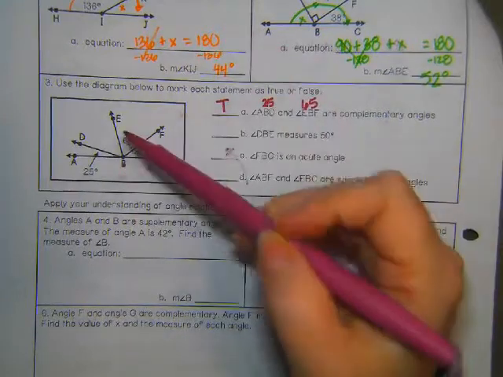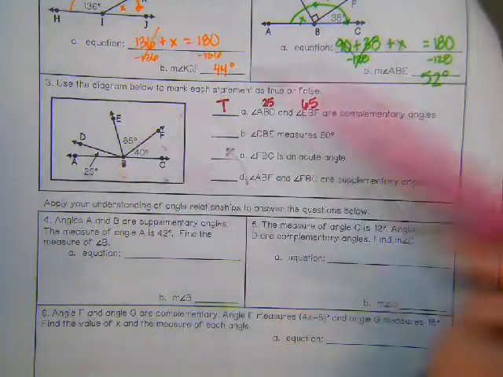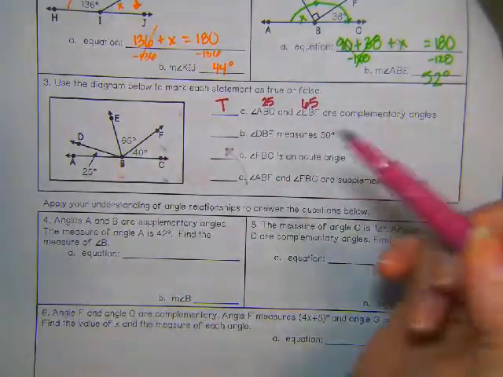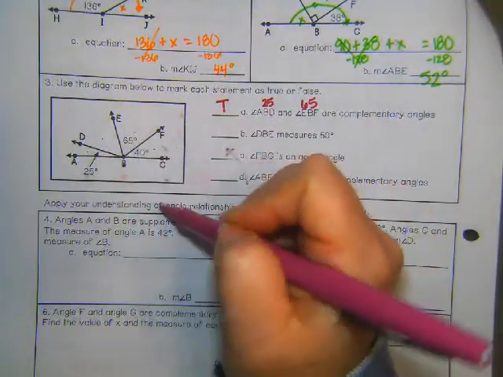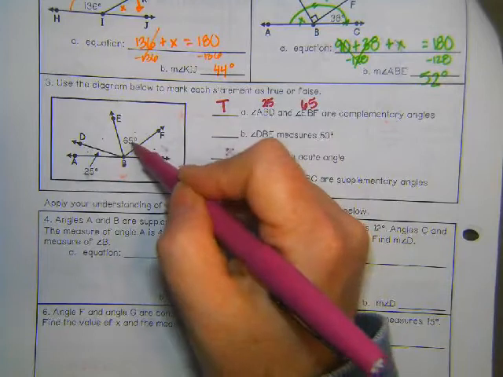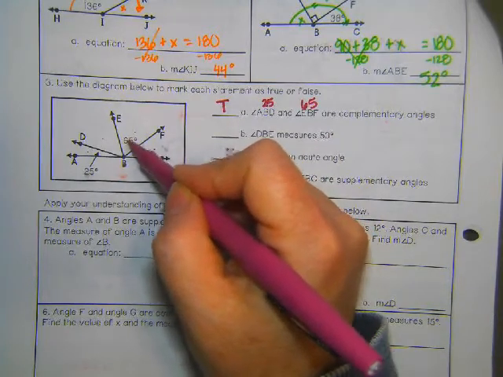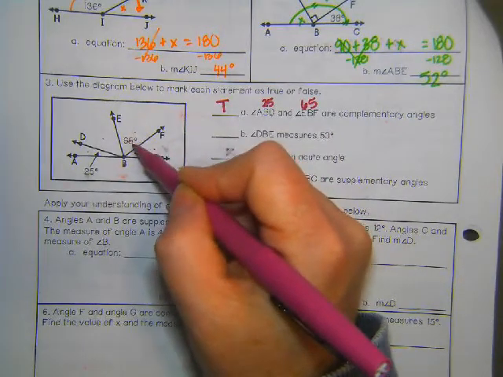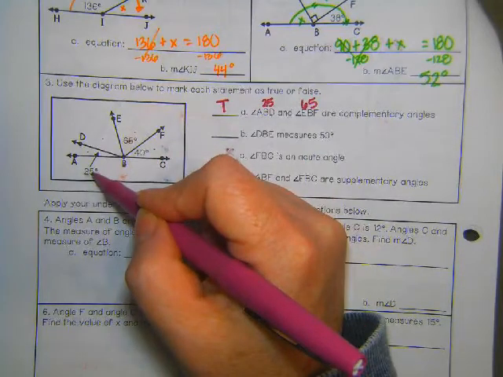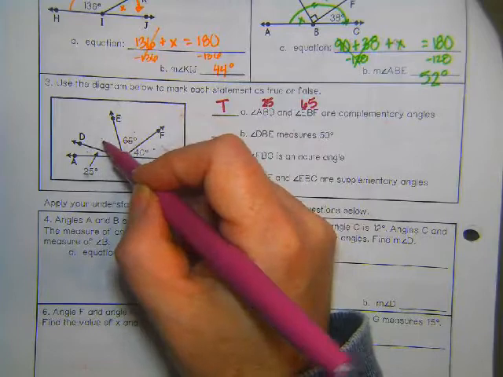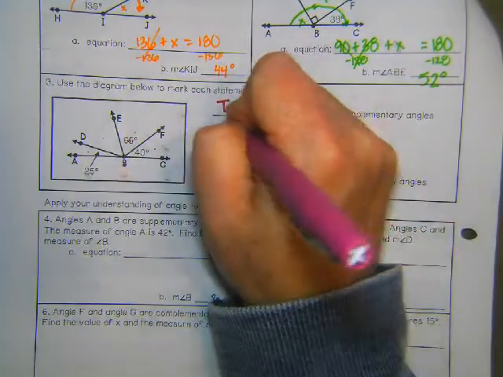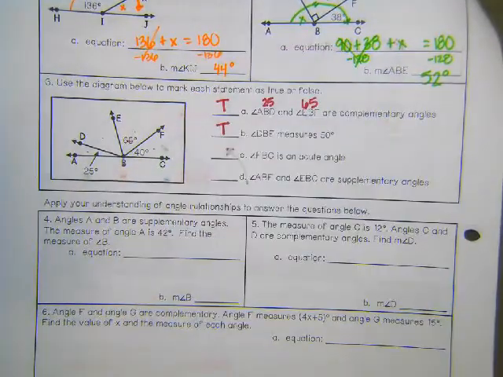Angle DBE measures 50. Well, we know the 4 angles, all of them together, have to equal 180. So if I take these two, I get 105. 105 plus 25 is 130. So that means this has to be 50. So that has to be true because they all have to equal 180.